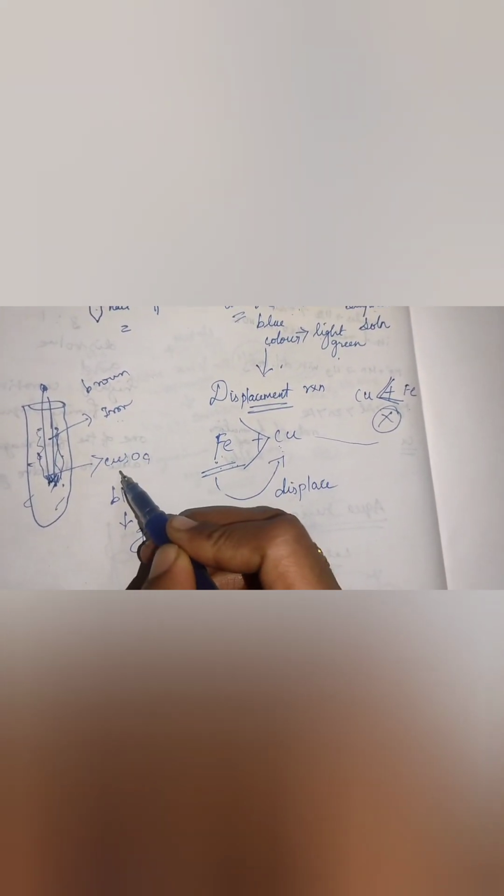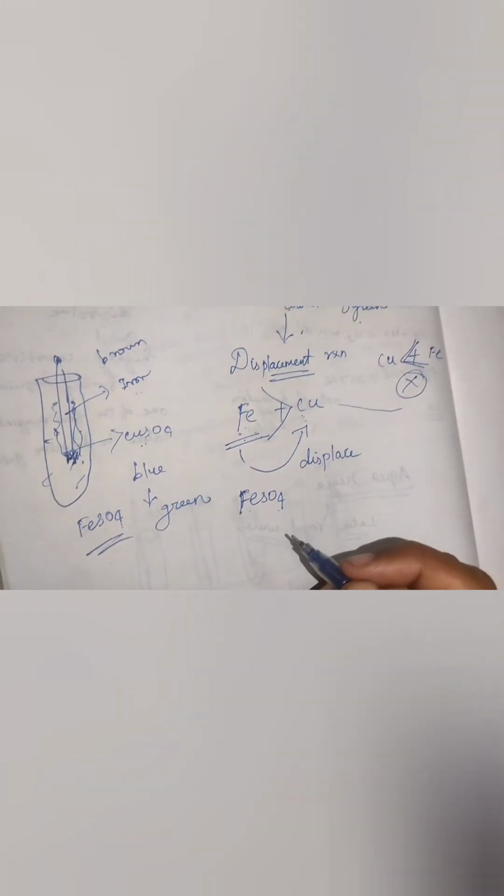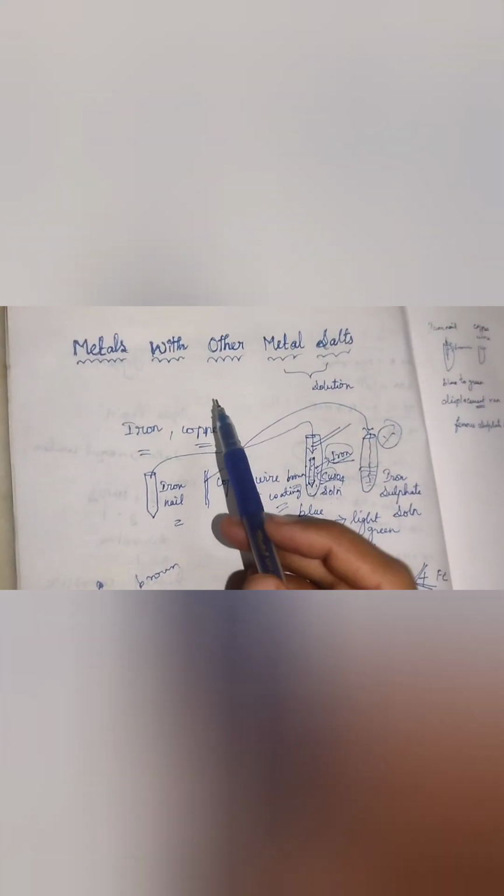Why? Because iron is more reactive than copper, so iron displaces the copper and forms ferrous sulphate solution. So a displacement reaction takes place here. This only happens when a metal reacts with other metal salts.